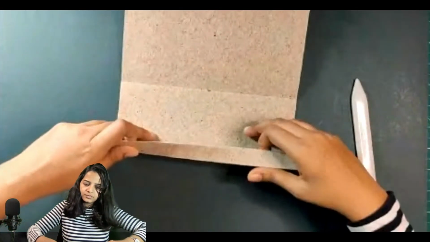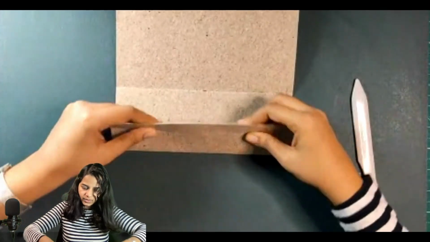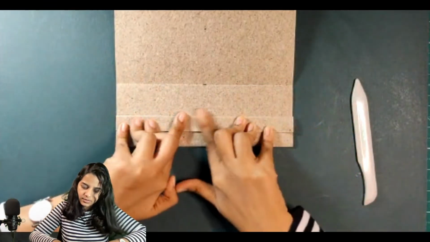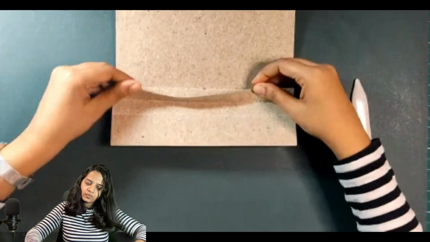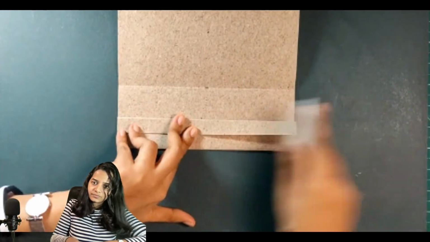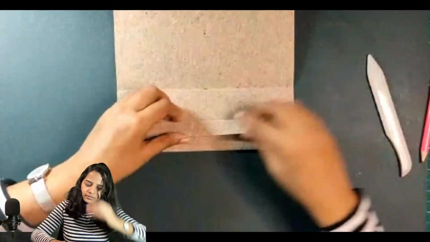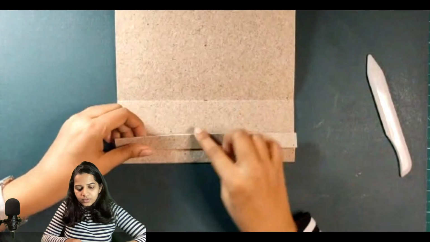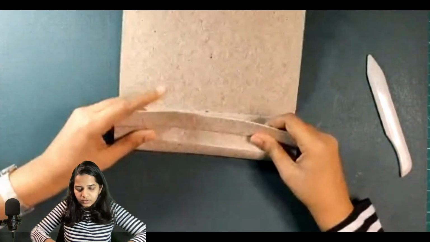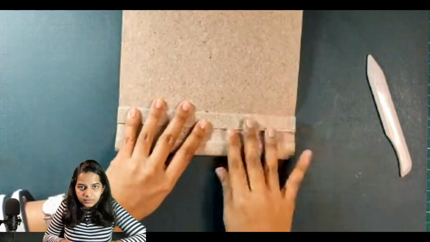And then take this, unfold this way and again fold towards this. Basically you are making two folds inside, like a roll. Then this side you are going to align on the center.